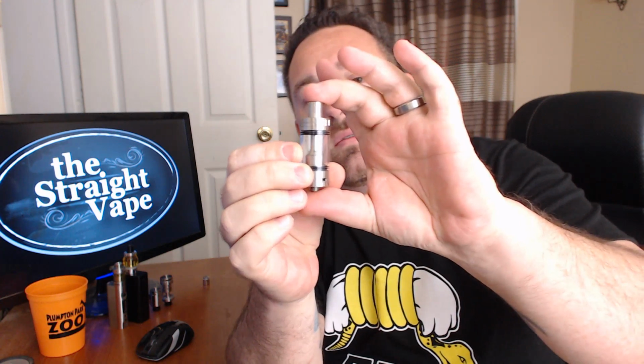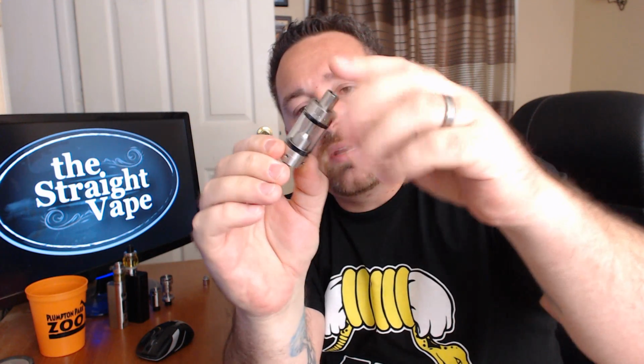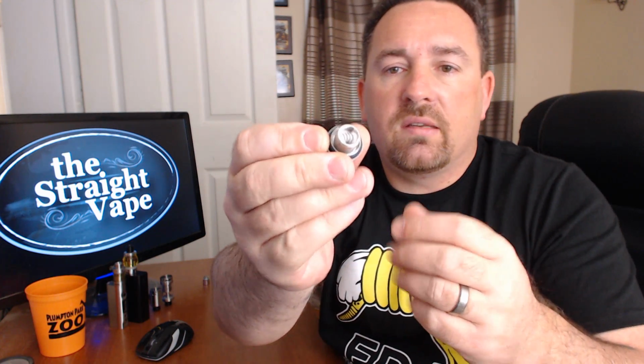So this is a Uwell Zephyrus V2, version 2. Nice tank. This is considered a sub-ohm tank. And the reason it's considered a sub-ohm tank is, well, one, because the coil that you buy, you don't have to build on. You don't have to wick it yourself. You don't have to build coils or anything like that. This comes with a replaceable coil.